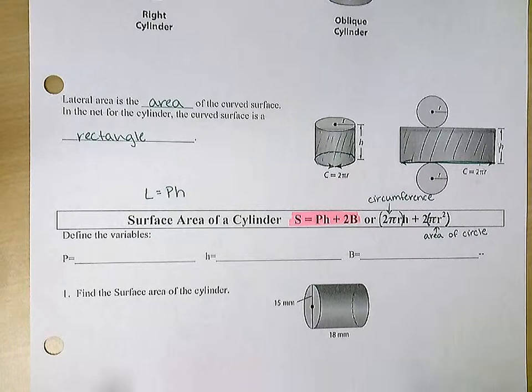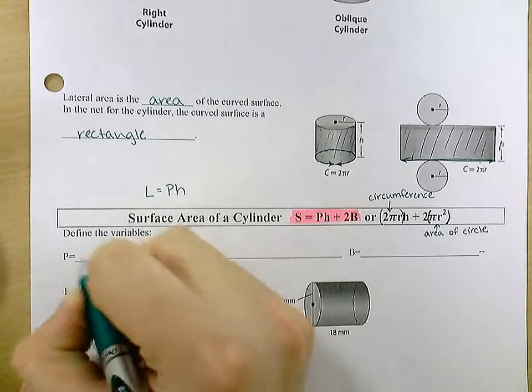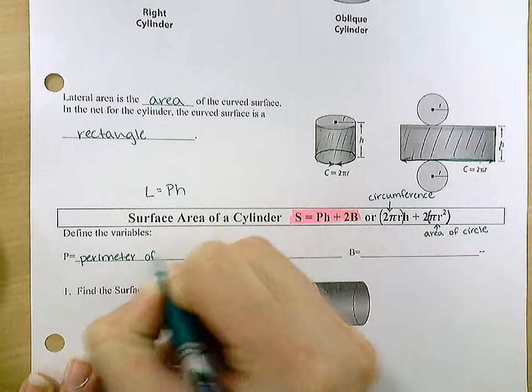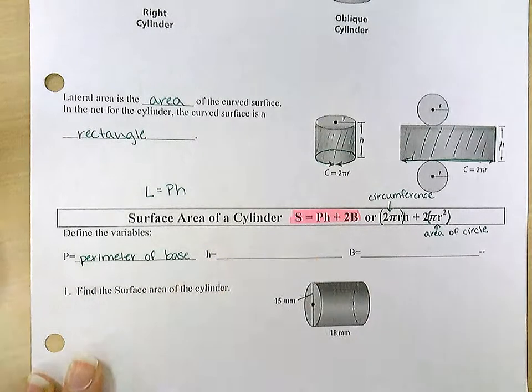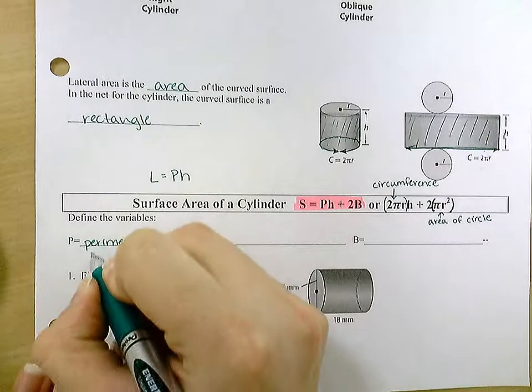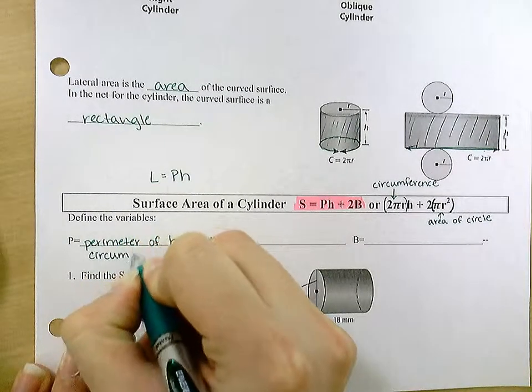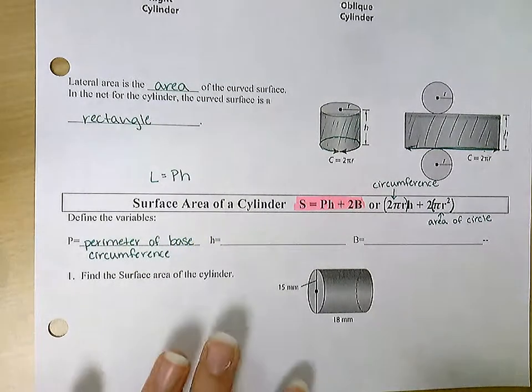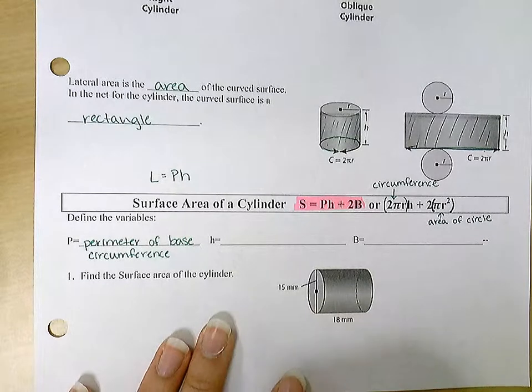So our variables: P is the perimeter of the base, and again, we use circumference to find that. H is the height of the cylinder.